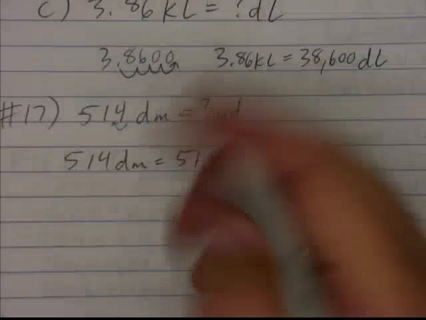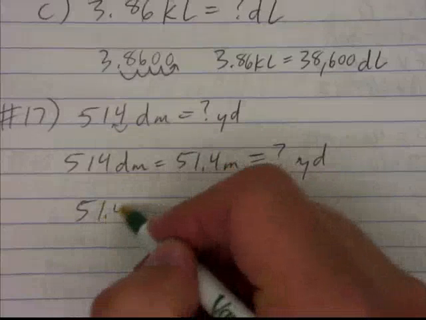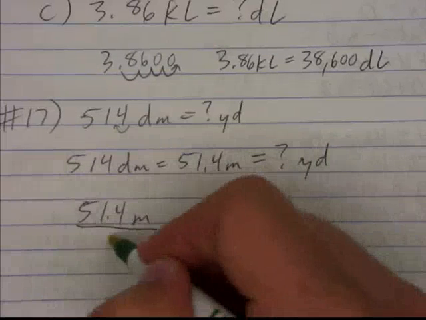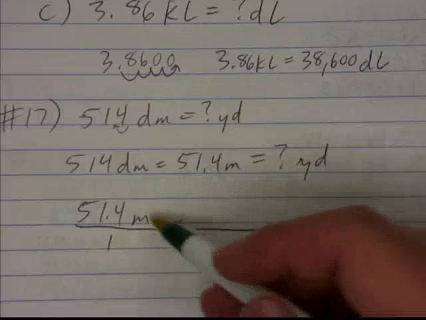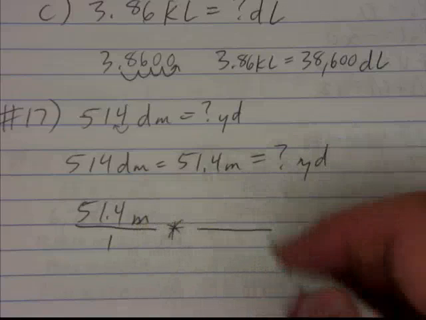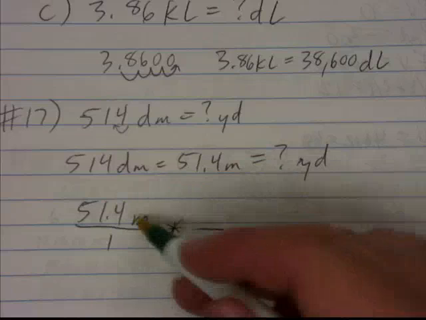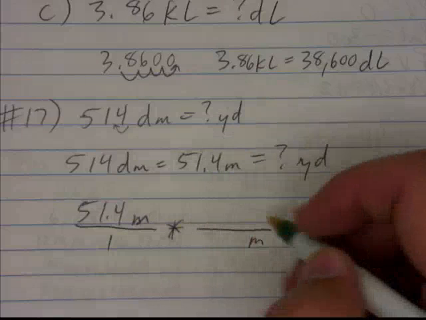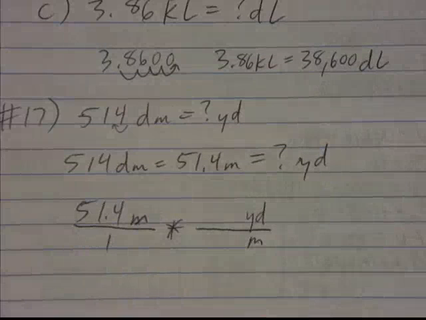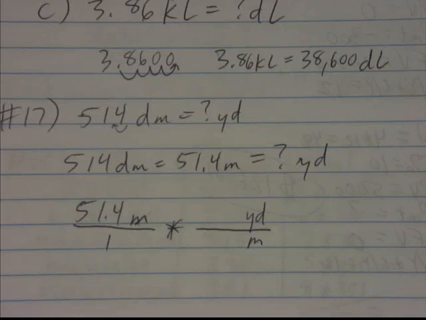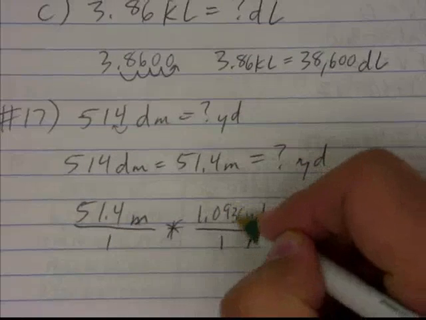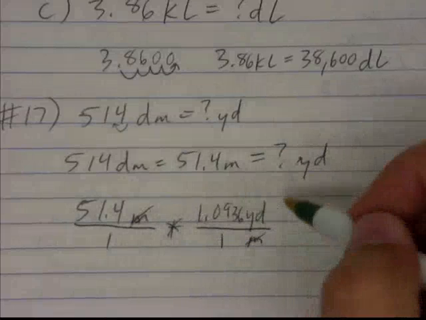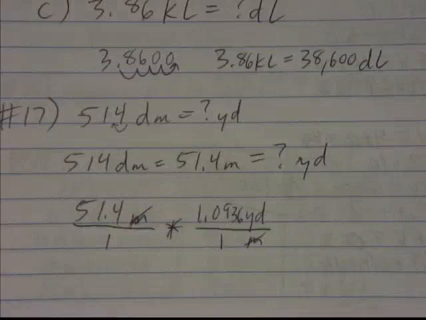To do that, I'm going to use unit fractions. So I'm going to have 51.4 meters, turn that into a fraction by putting it over 1, and multiply by a fraction where I can get rid of the unit I don't want, so I don't want meters. If I put meters in the denominator, these will cross cancel because of multiplying fractions, and put a yard in the numerator. Now I want to make that fraction equal to 1, so both numerator and denominator have to be the same, and 1 meter is the same as 1.0936 yards.